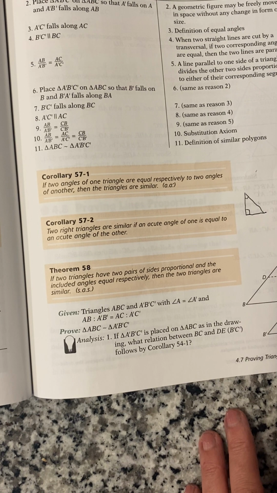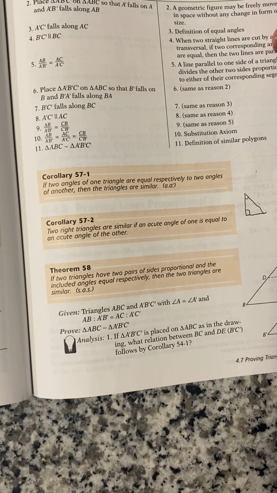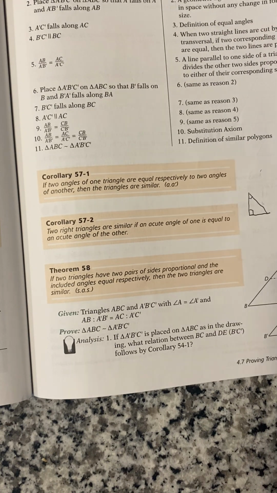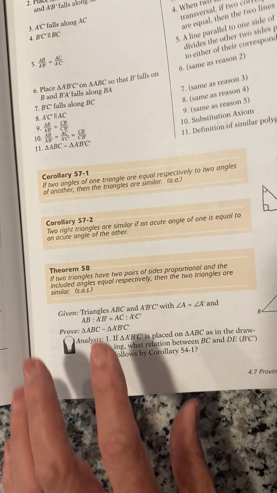Like this here would be the case. You have this angle A, and then this side BC is proportional to this side, and another pair of sides is proportional. We call that side-angle-side with similar triangles.